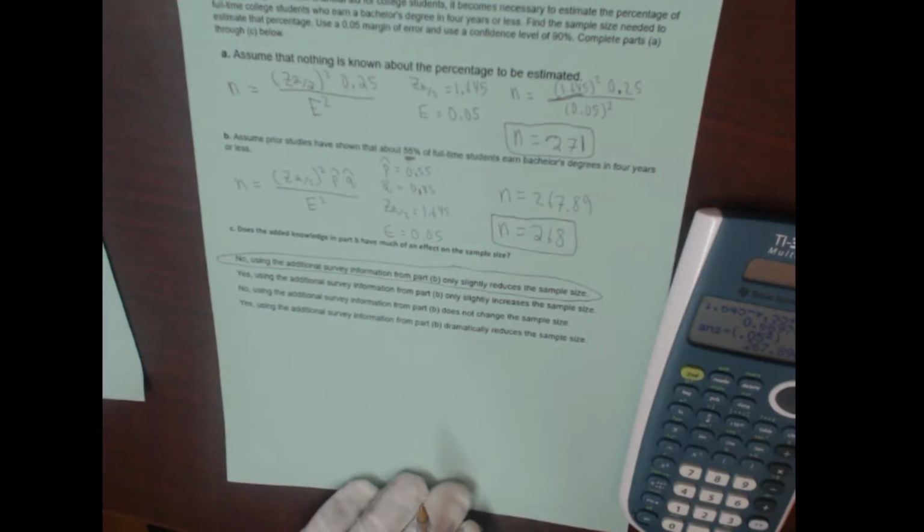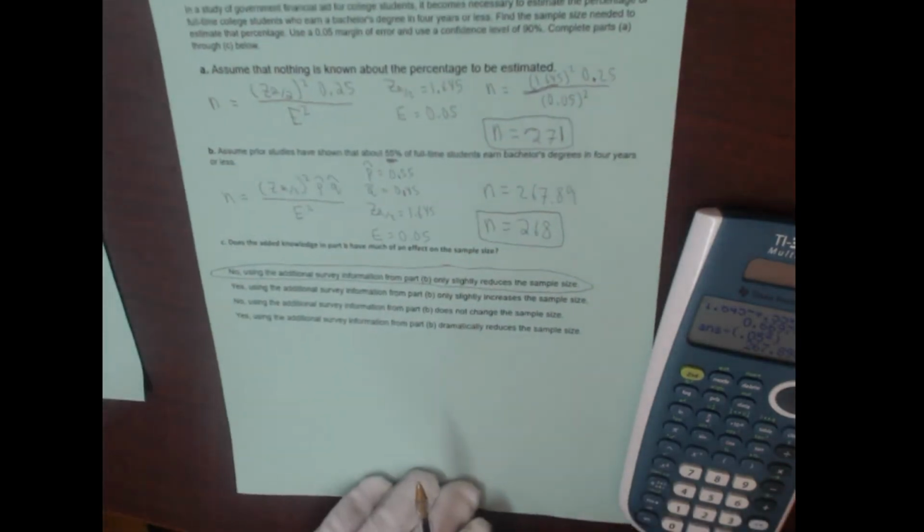Let me go ahead and pull this up. Again, yes, all of my answers are correct. The main thing to remember when you're doing this is to always round up when you're finding n. You always round up to guarantee that margin of error.